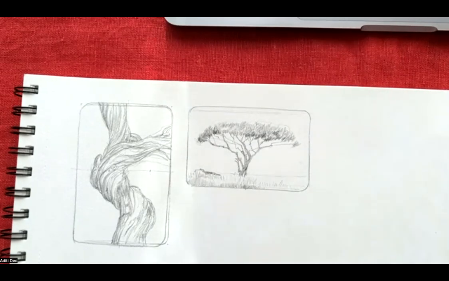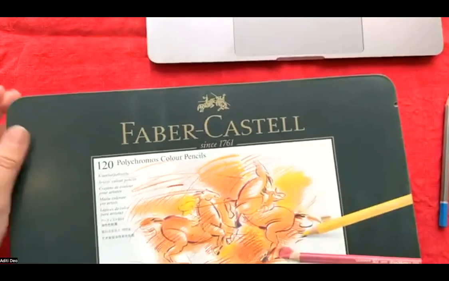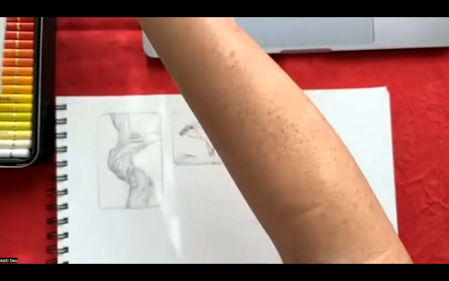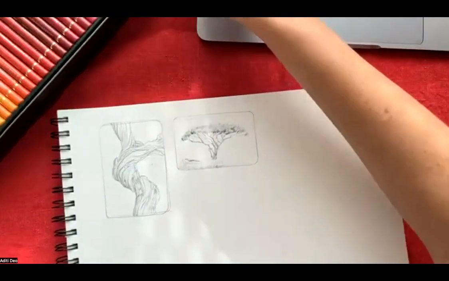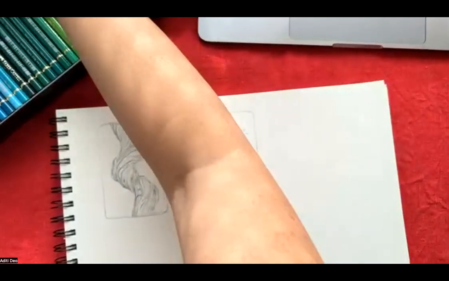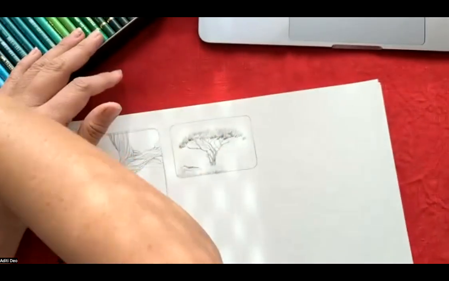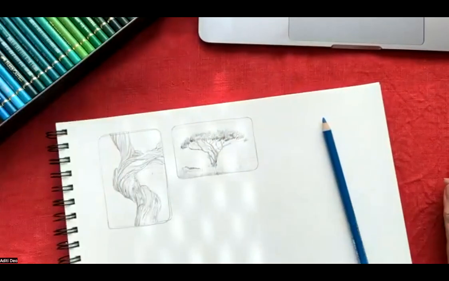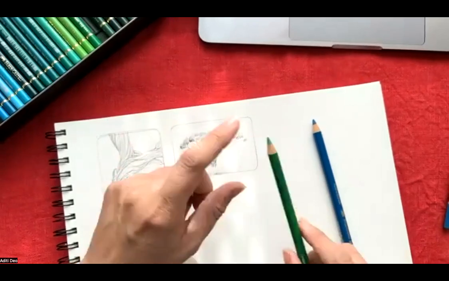Okay, so I wanted a pair, my set of simple color pencils, and I've got my polychromos. So these can be a little more intense, but they're color pencils at the end of the day. So we'll have a green, you'll have a blue, and you'll have red maybe. So you can use a blue and whichever green you have. If you have a light and dark, try the light first.